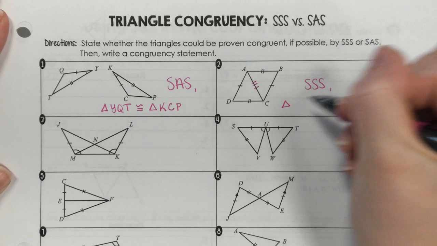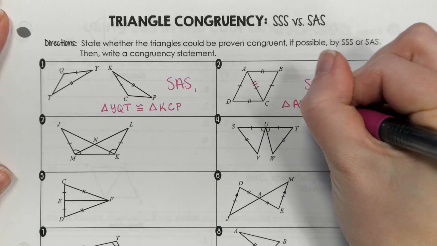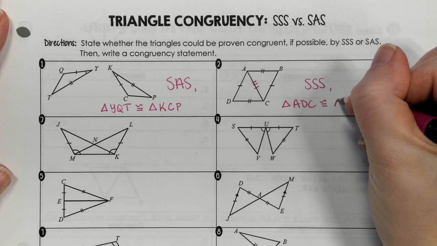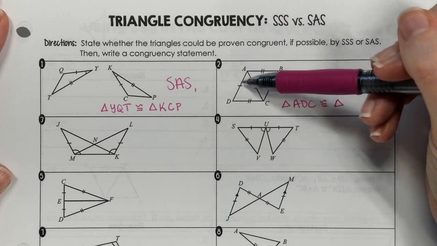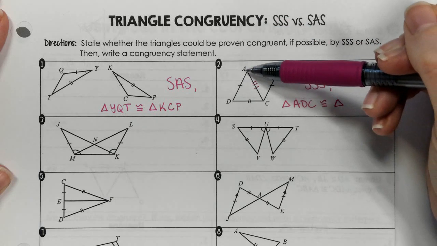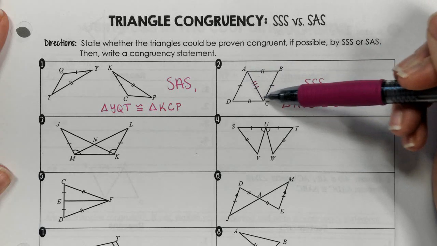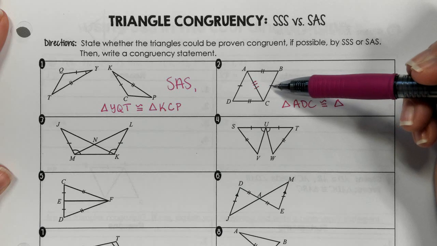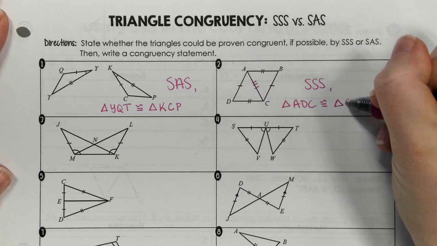So if I write the congruency statement, I'm going to start with this left-hand triangle. I'm going to say triangle ADC. That is going to be congruent to the triangle. If I look at A, it is in between the sides that have one line and 3 lines through them. So if I look for the angle over here on the right-hand side that is in between the side that has one line and 3 lines, that's going to be angle C. So that's the one I have to start with.